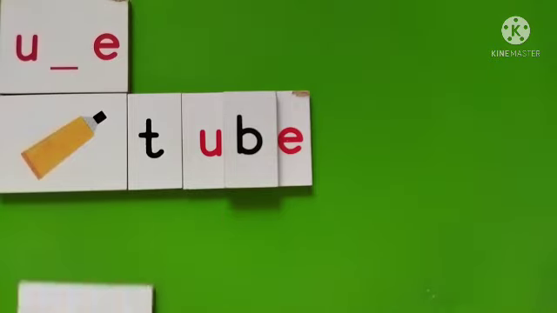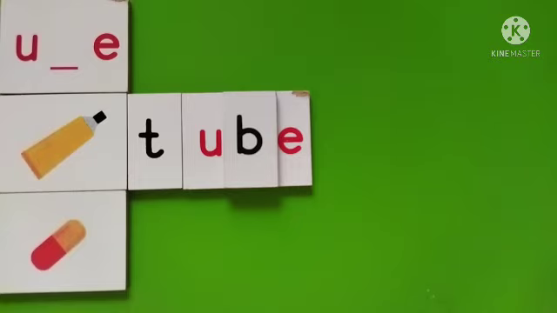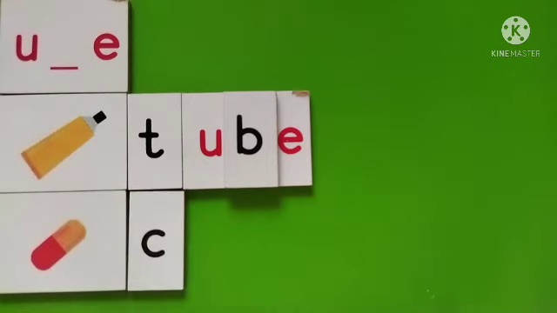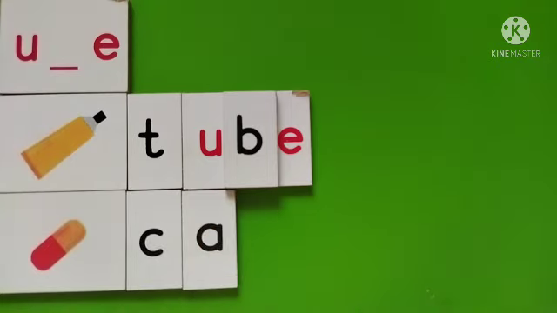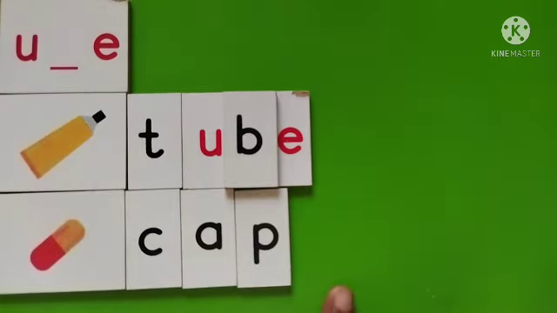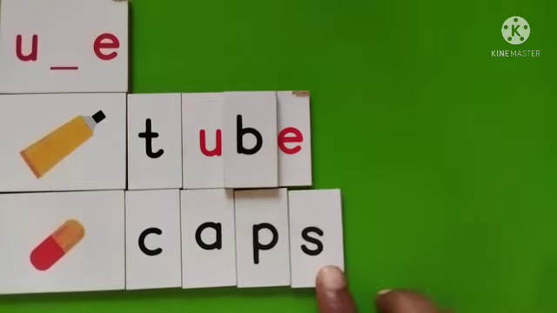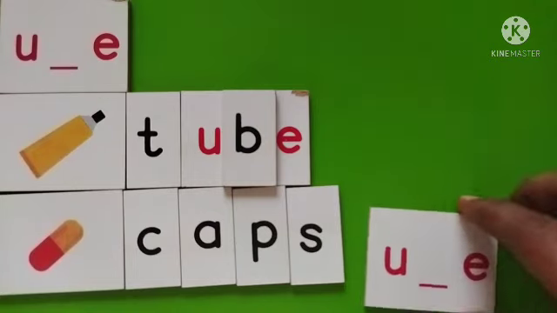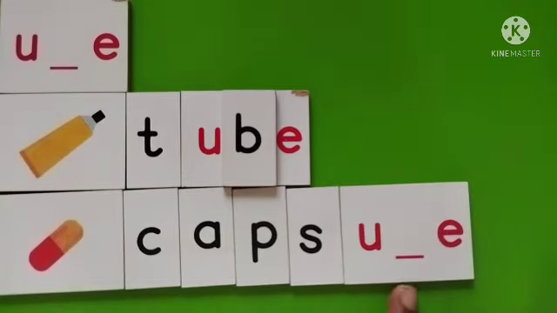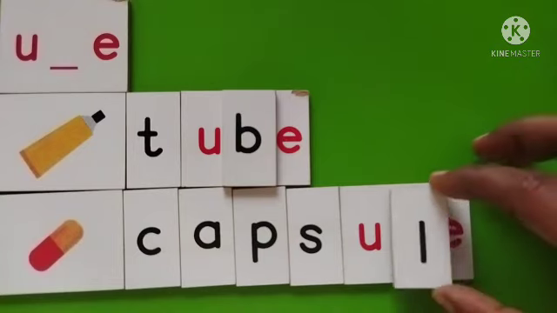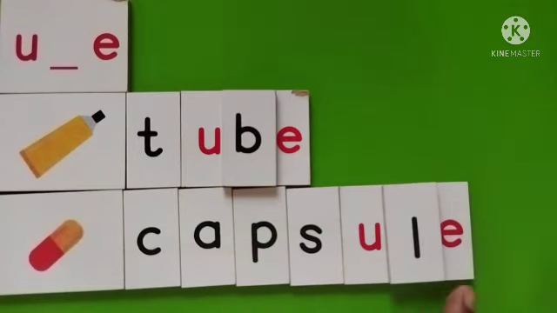The next picture is capsule. For that, the beginning sound that we listen to is K, A, P. K-ap, capsule. The next sound that we listen to is S. U, L. Capsule. Letter E remains silent here. We shall see one more example.